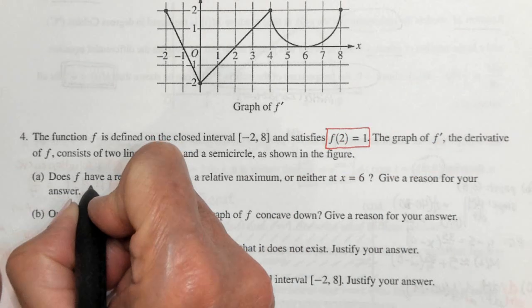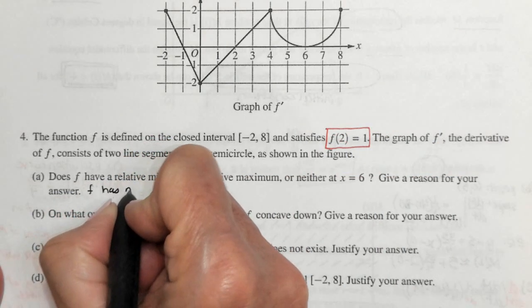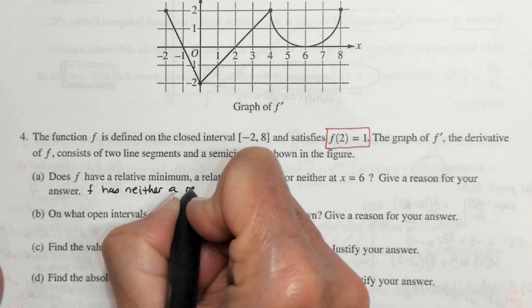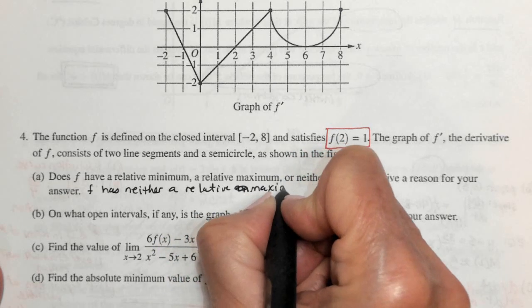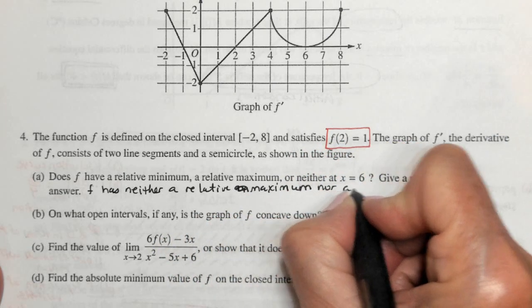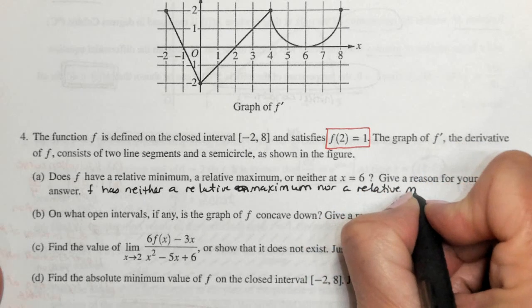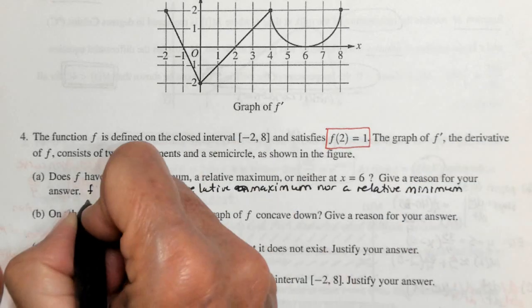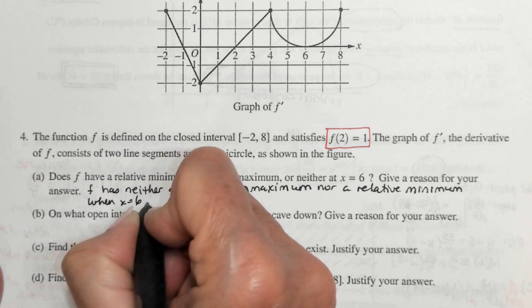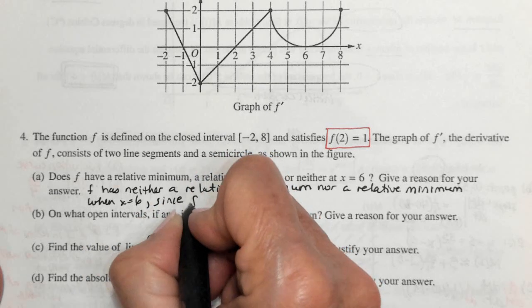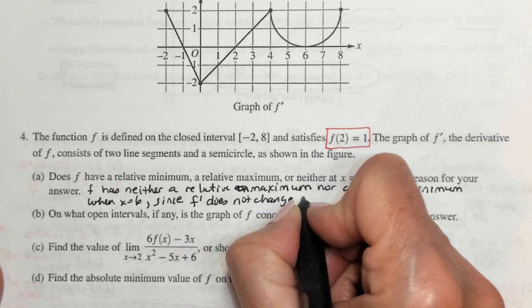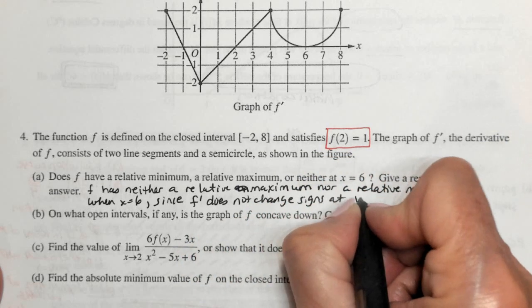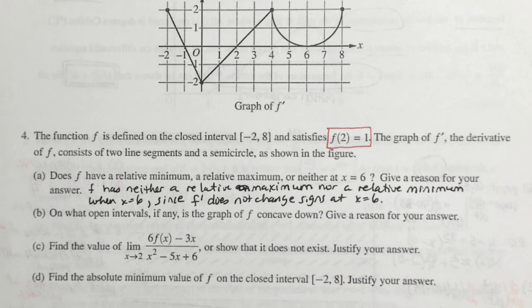I'm going to say that. F has neither a relative maximum nor a relative minimum when x is equal to 6, since f prime does not change signs at x is equal to 6. That is a requirement for there to be a relative max or min.